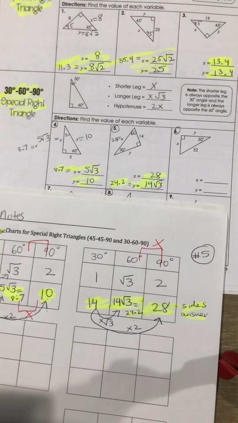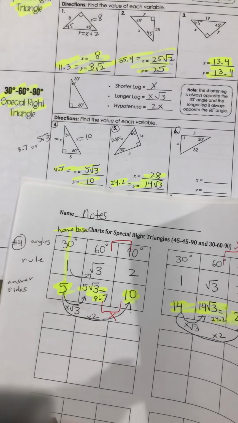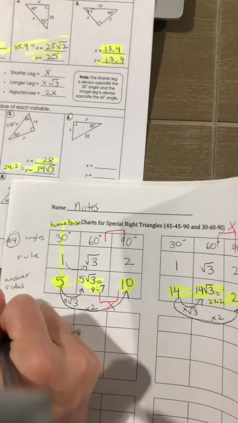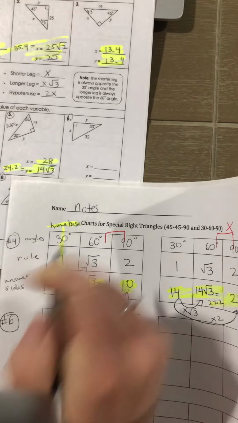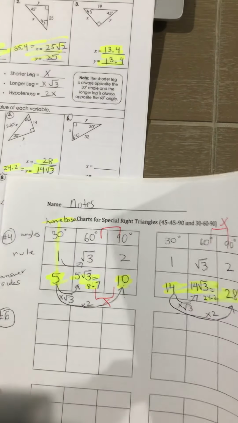We didn't do all the examples yet. We only had examples where we started with the 30 column. So I want to do one where we start with the 60 and one where we start with the 90 degree side. All right, so we're gonna move right along. We're gonna do number 6. Number 6 has a 30 and a 90, and this is an understood 60 that we're gonna put in there.